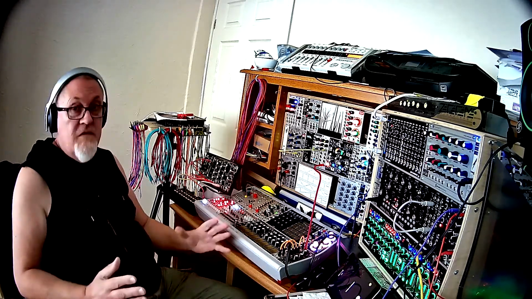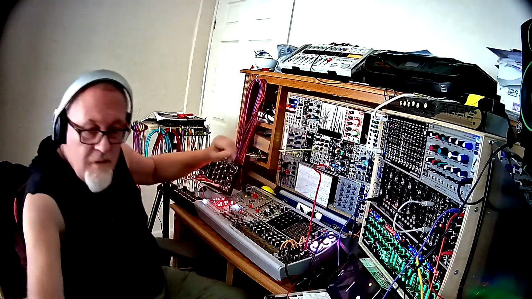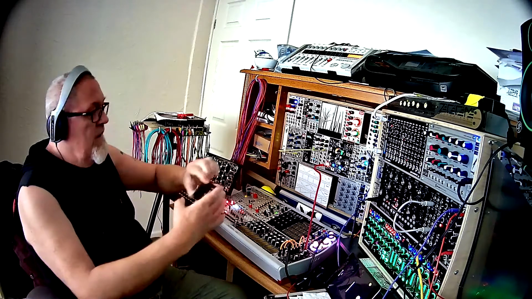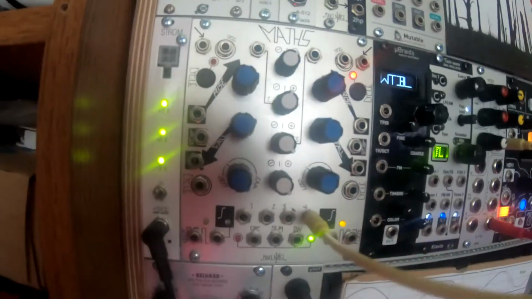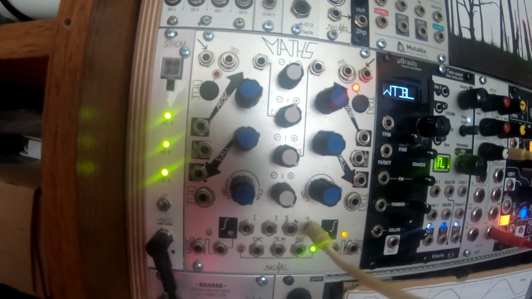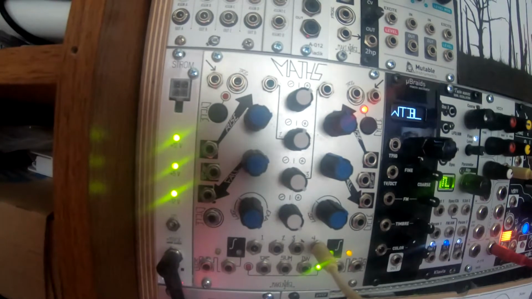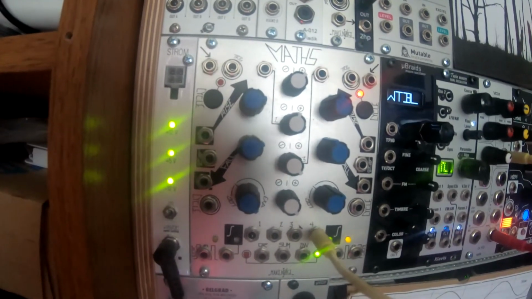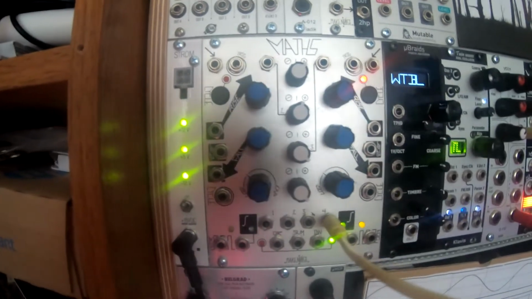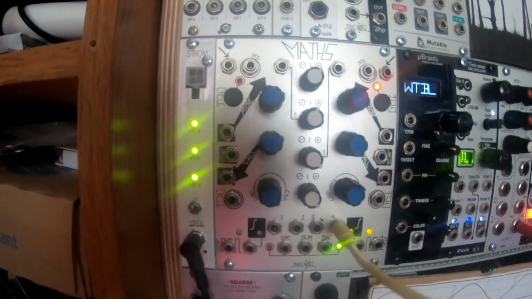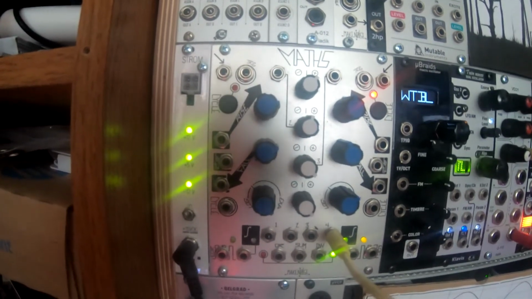You can do it in lots of different ways, which is what I was doing here. This is a module that's quite common. A lot of people have this module and for good reason. It's called Maths. I'm using it as a very, very basic modulation source at the moment, but it does a lot of things, and it can look quite confusing at first, but once it's broken down into its component parts, it's actually quite straightforward.